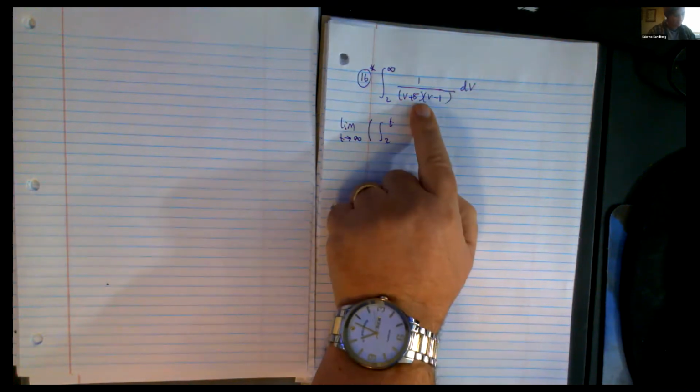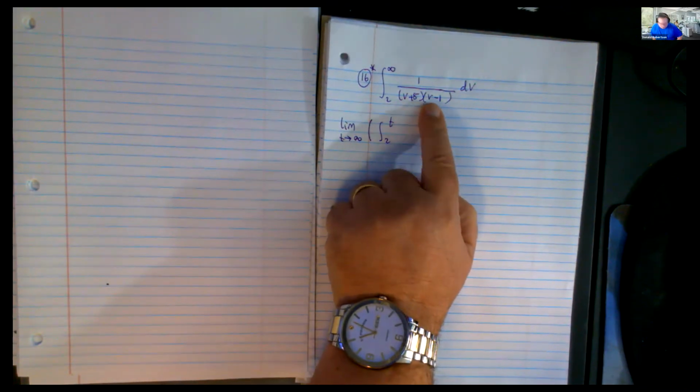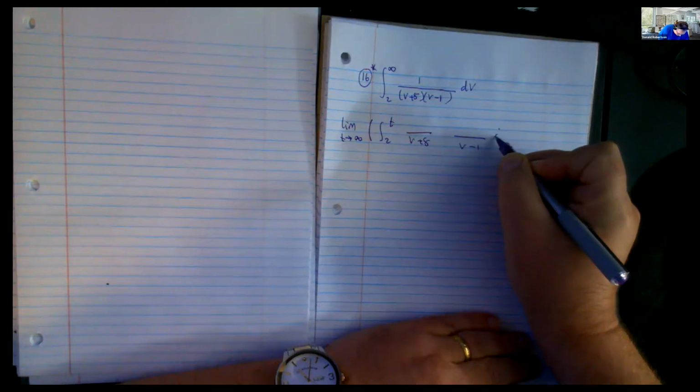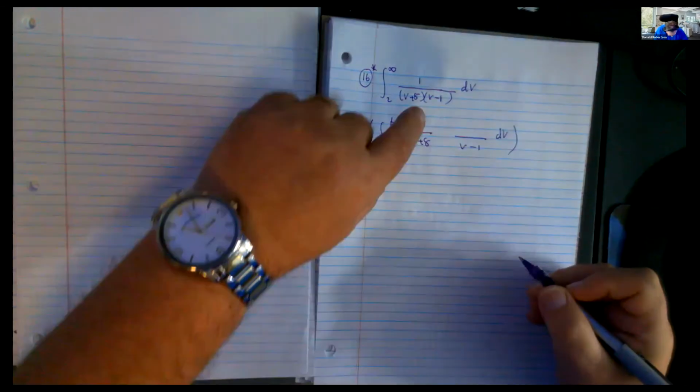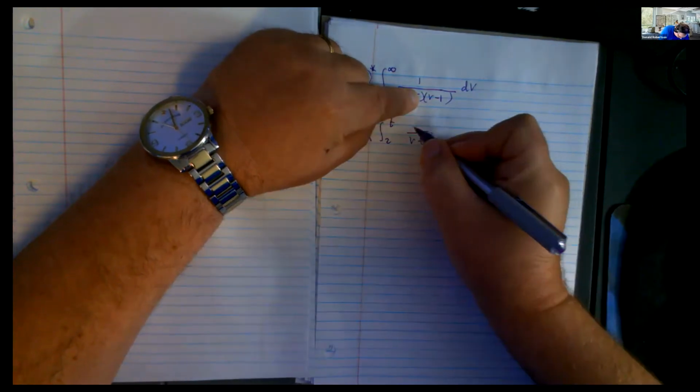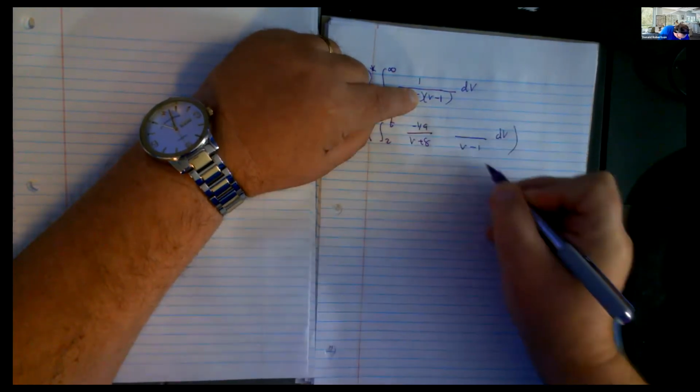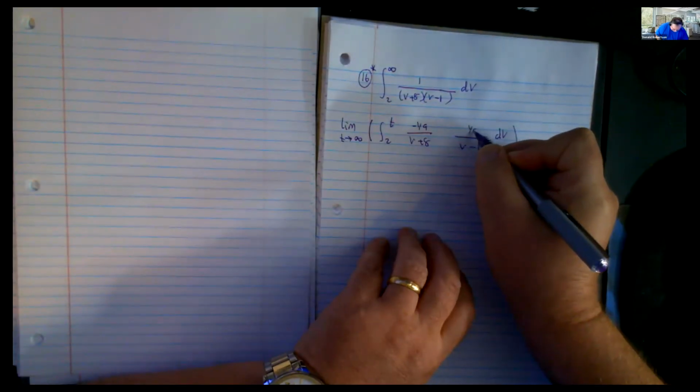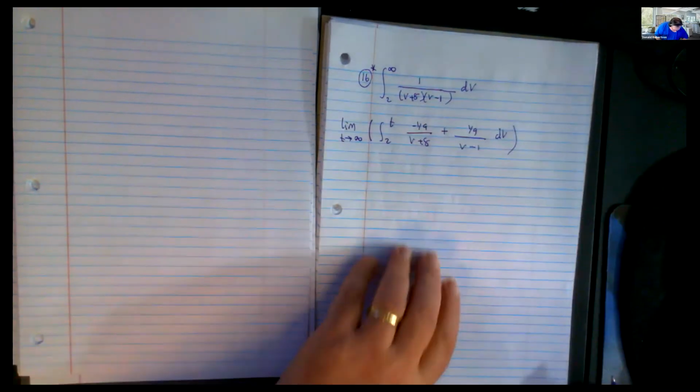Agreed. And then use a cover-up method. So I'm going to have a v plus 8, a v minus 1, and a dv. Let's see what we get. If I cover that up, you're going to get negative a ninth. If you do the other one, you're going to get plus a ninth. You can check it later, but pretty sure that's right.